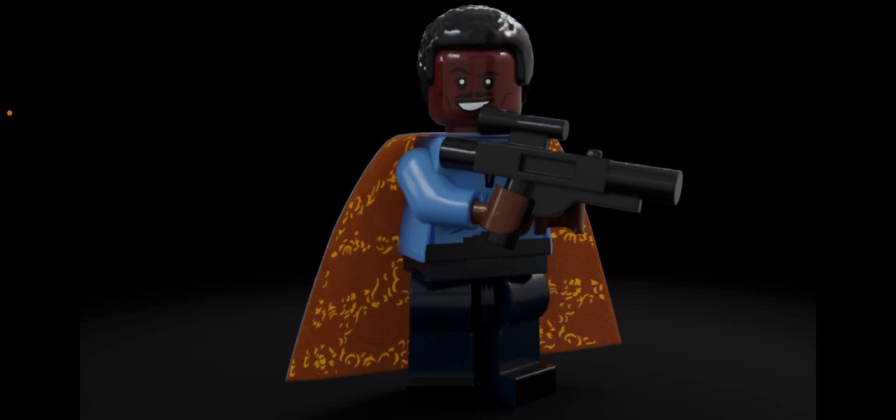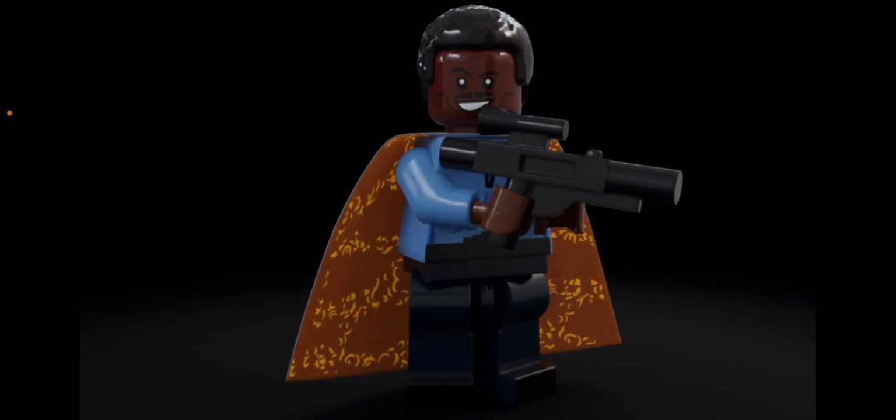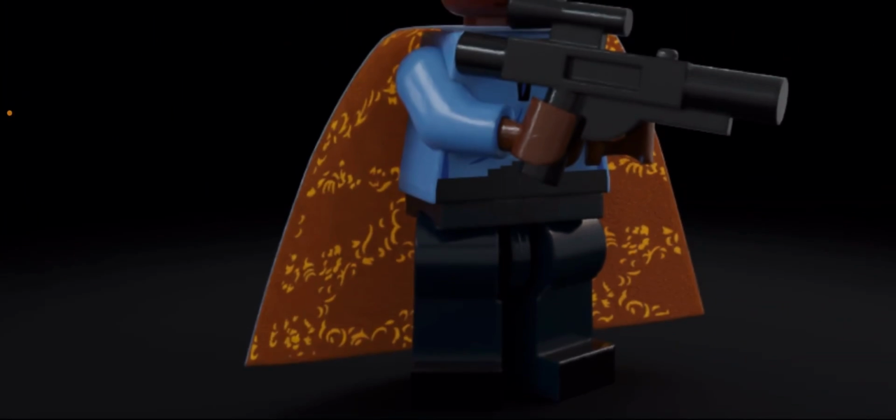And here we have custom Lando, episode 5. I made a custom face first and foremost, and somehow the original Lego Lando figure from 2003 had a more accurate belt print than the latest version. So I took assets from that one but updated it to be more custom and modern looking.